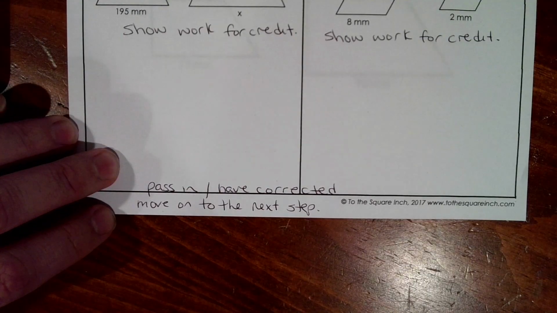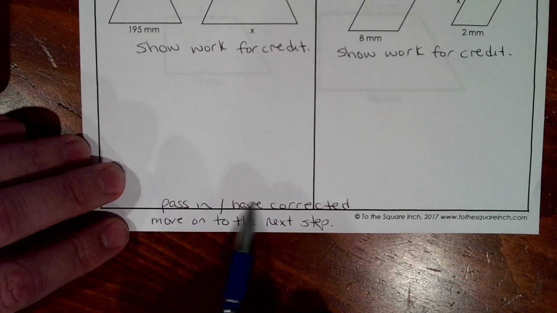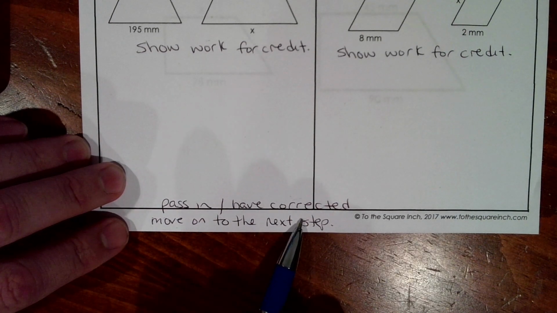So this is what I was writing off camera. You're going to show your work for credit on these two problems, and then you're going to pass it in or have it corrected so you can get credit for it. Then you're going to move on to the next step, which is going to be on Google Classroom or on the Smartboard. Okay, let's get started.